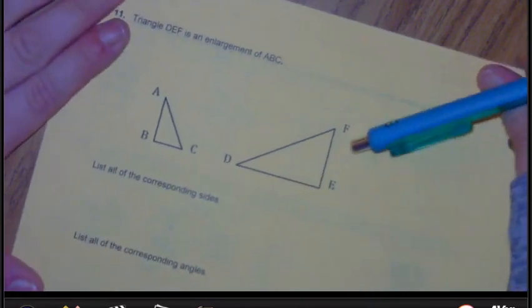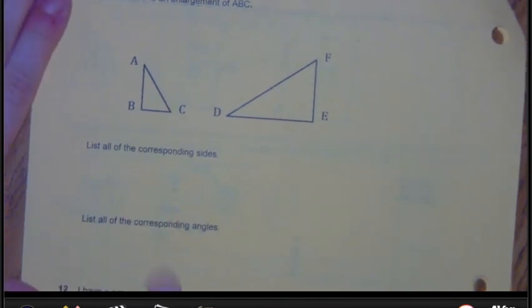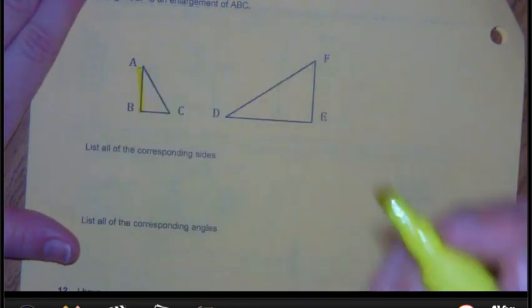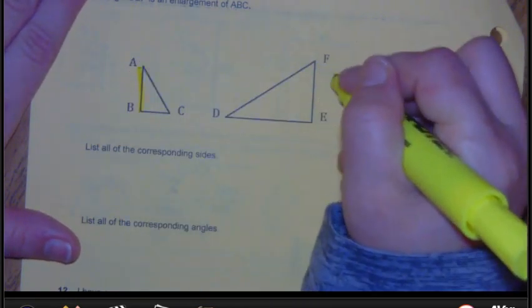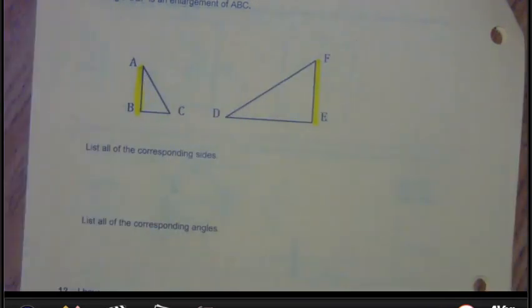All right. Number 11, triangle DEF is enlarged to triangle ABC. Grab 3 highlighters. I'm to list the corresponding sides and the corresponding angles. So I'm going to go ahead and highlight my sides. A to B is corresponding to F to E. So these 2 sides are corresponding.